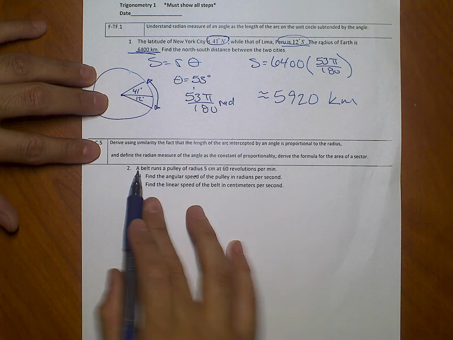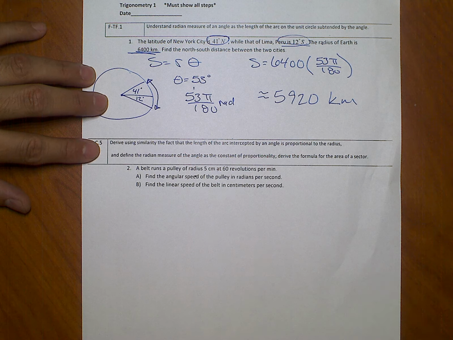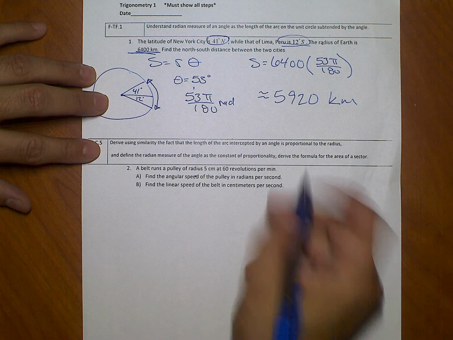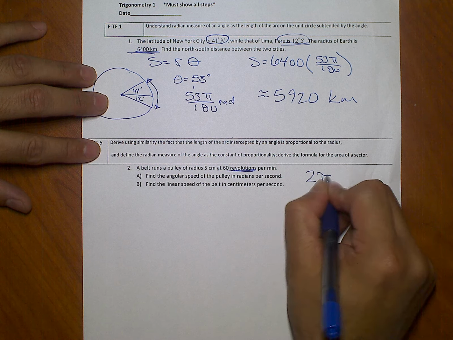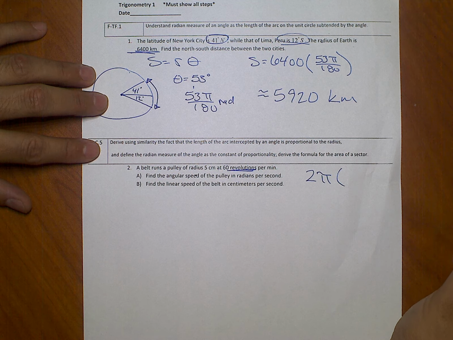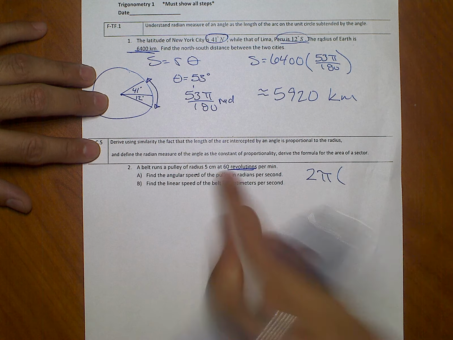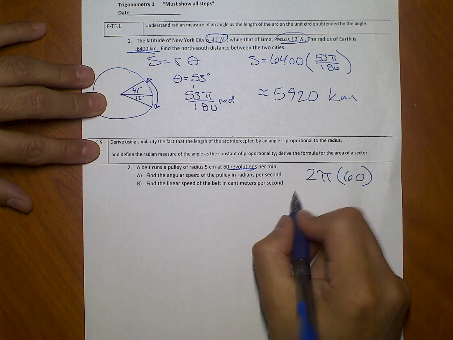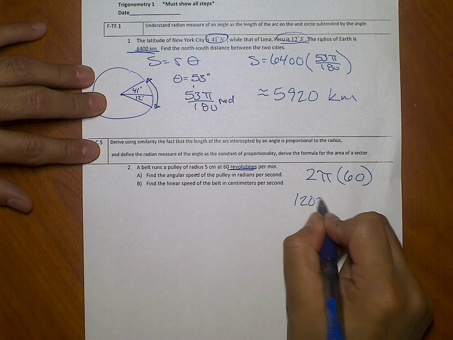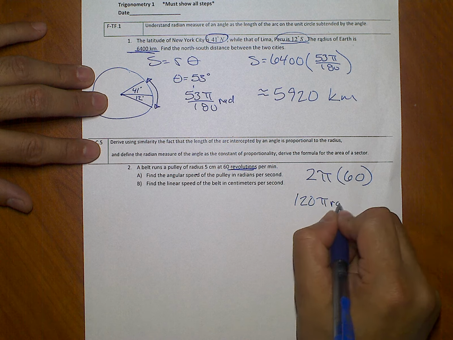Now, a belt runs a pulley of radius 5 centimeters at 60 revolutions per minute. Keyword: revolutions. Revolutions means what? 2 pi. So 2 pi times what? 60, because every revolution is 2 pi. So it's going to be times 60. For this one, this is going to give me 120 pi rad.